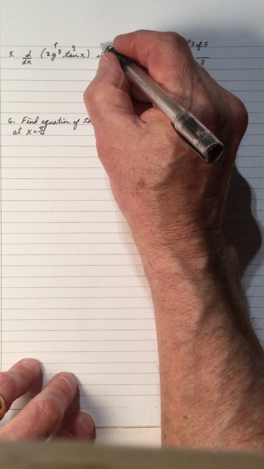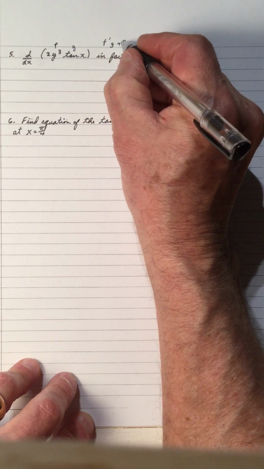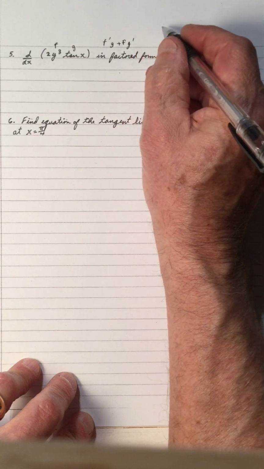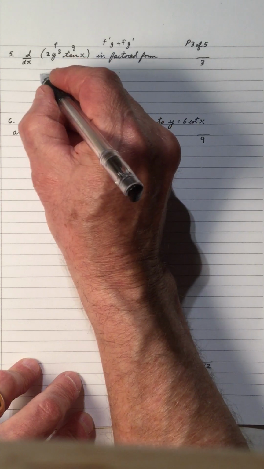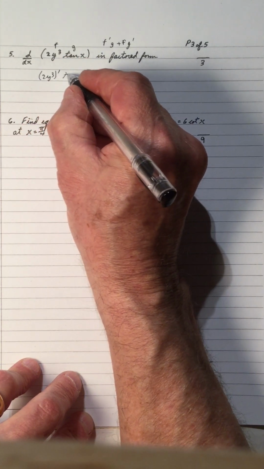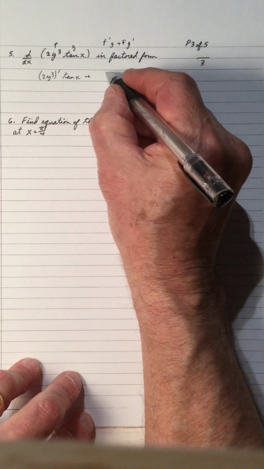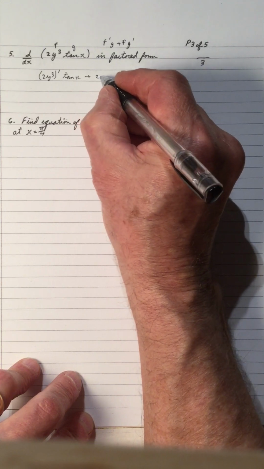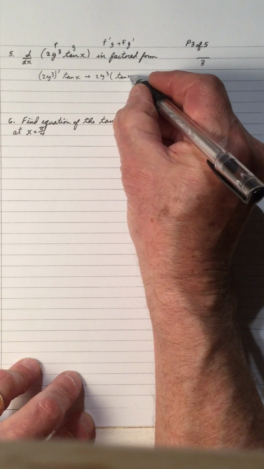When we do the product rule, it's f prime g plus f g prime. So this is f: we have the derivative of 2y cubed times tan x, plus f, which is 2y cubed, times the derivative of tan x.